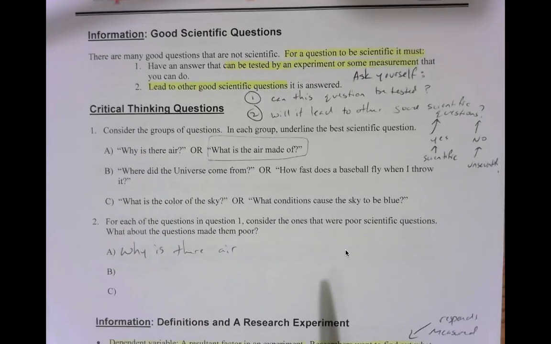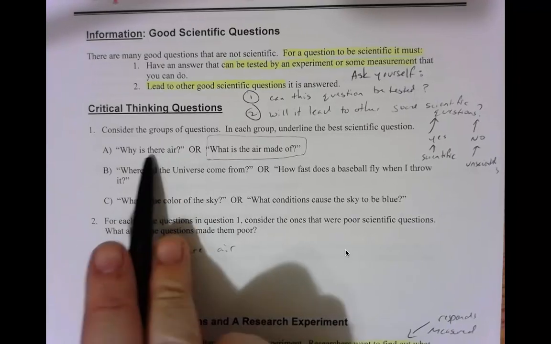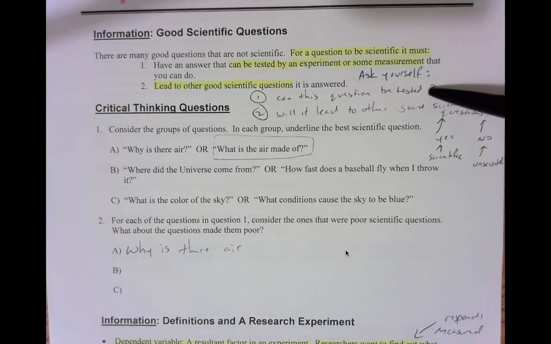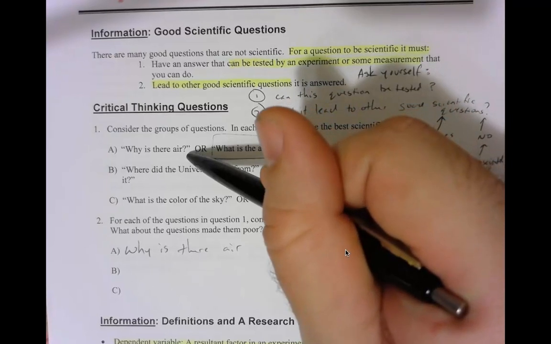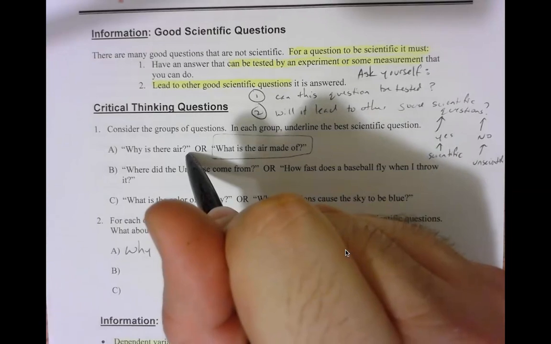So down here, we can start looking at question 1. For question 1, we're considering two groups of questions, and we need to determine which of them is scientific. I know I've already accidentally circled the better one, but we're going to talk about it either way. For 1A, we look at the question, why is there air? Now we ask ourselves these questions. Can this be tested? Can why is there air be tested? No. How are you going to test that? So we know that this is unscientific.